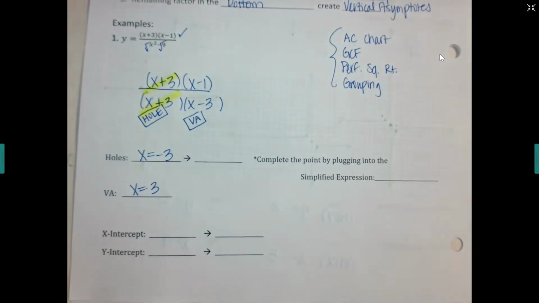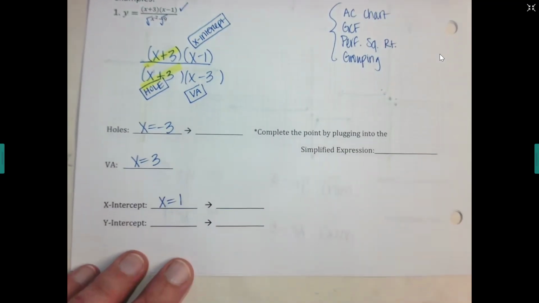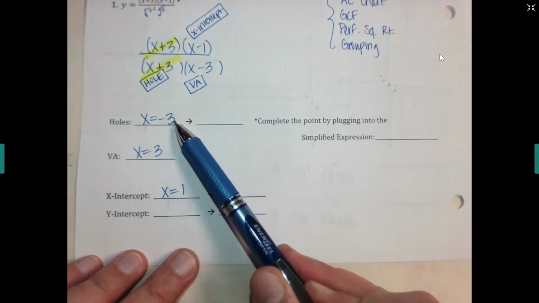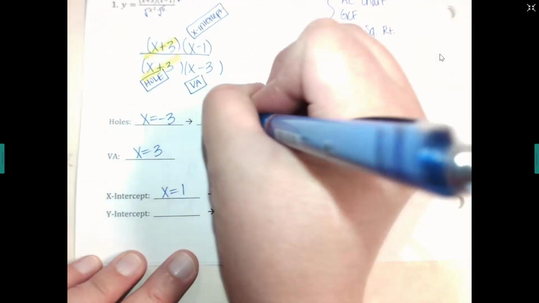Now, the x that is left over on the top creates an x-intercept. So the x-intercept is going to be at what number if I have an x minus 1 left over? Positive 1. So put x equals 1. All right, from here, your homework is not going to allow you to just find the x value for the hole. It's going to want you to write it as an ordered pair. So if I know my x is a negative 3, it's negative 3 comma something.